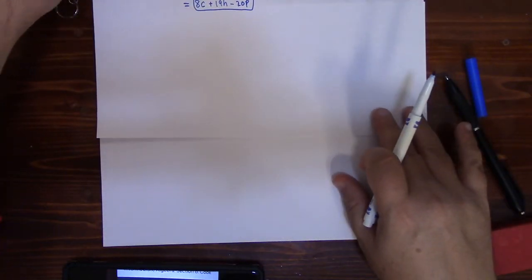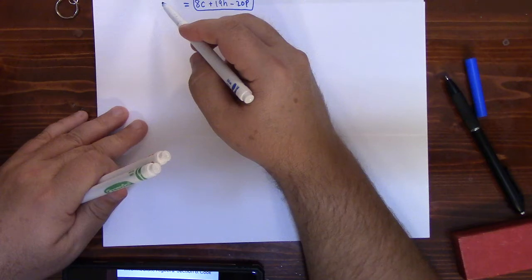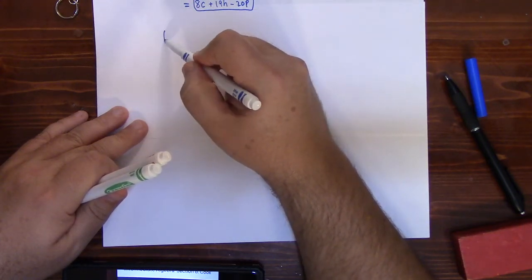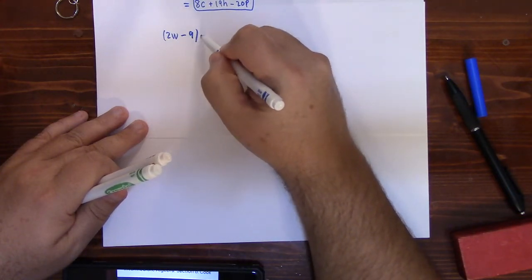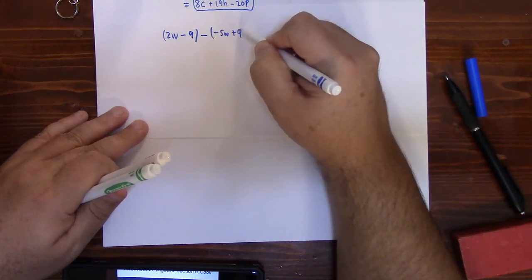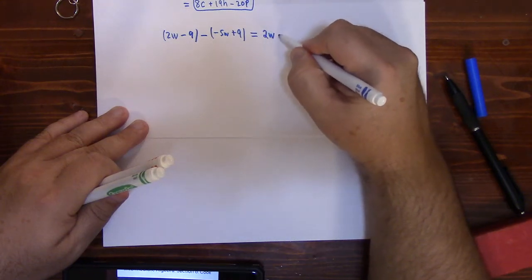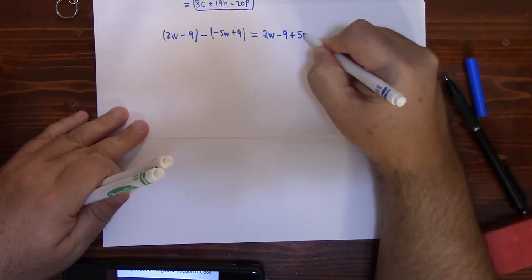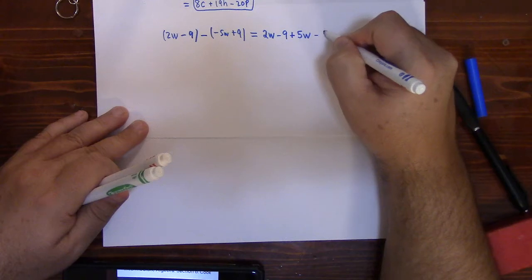Alright, so scooch this up a bit, just right on here. I can't see which problem this is based on. It doesn't really matter which one this is based on. The point is the math. So, okay, 2w minus 9 minus 5w plus 9. First order of business is to distribute the minus, because that is our principal vice, not paying attention to that minus. Minus gives me plus, minus gives me minus.